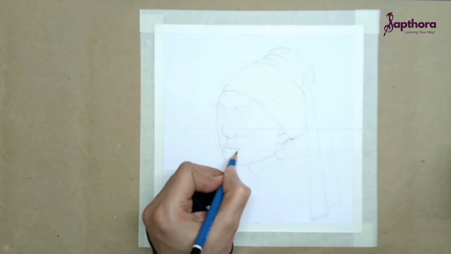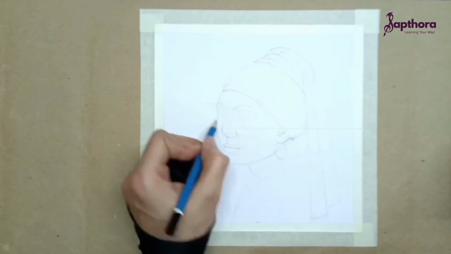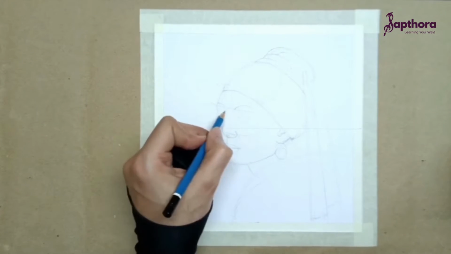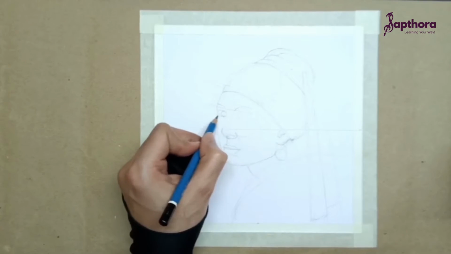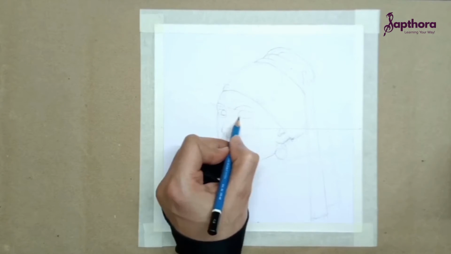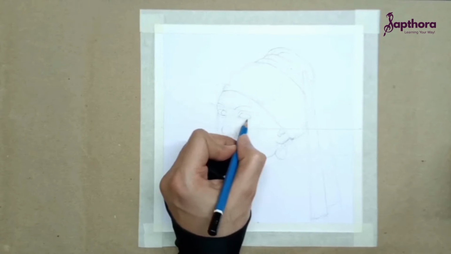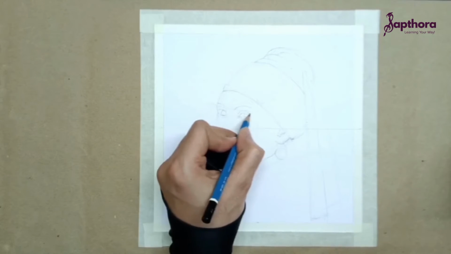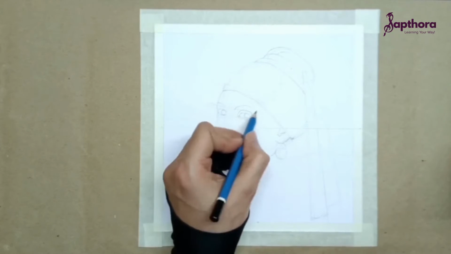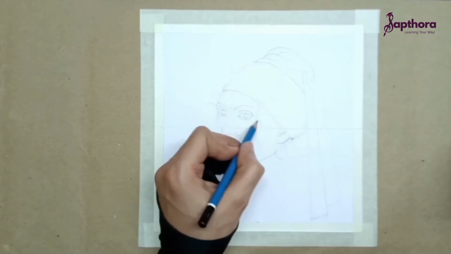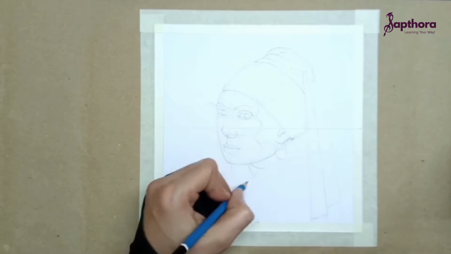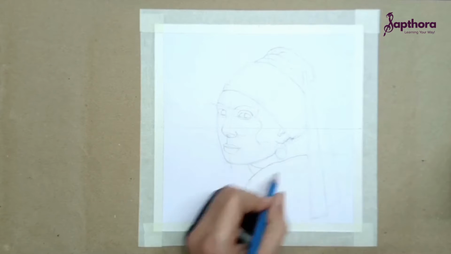You know that this portrait is very famous and titled Girl with a Pearl Earring, painted by Dutch Golden Age painter Johannes Vermeer. The medium he used is oil on canvas, but here we are using soft pastels on paper.